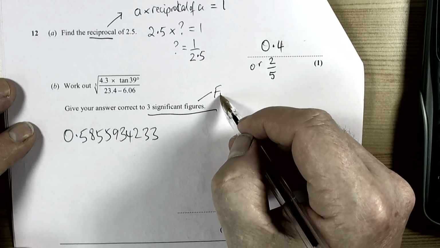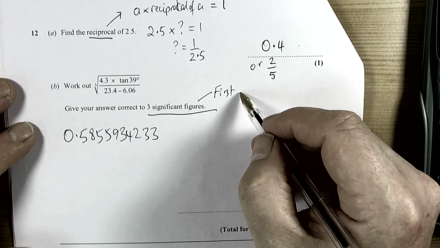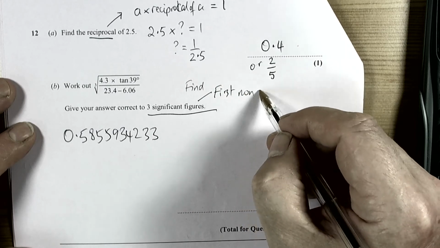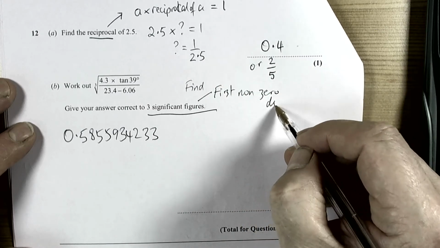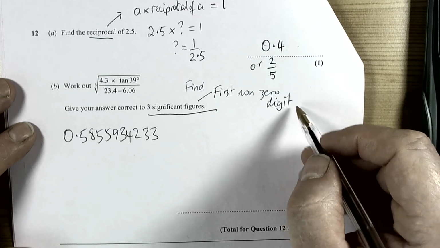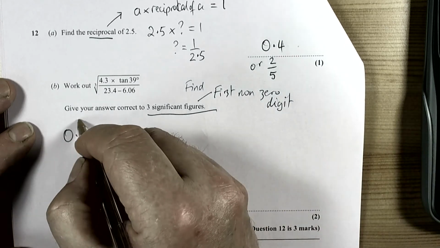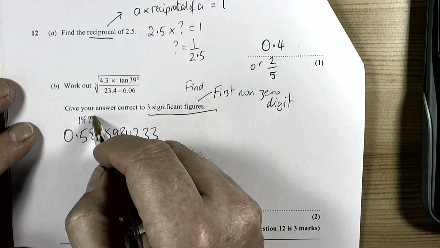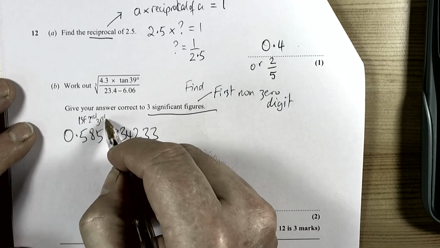So basically when you do significant figures, remember the idea is you find the first non-zero digit, because that is your first significant figure, and then count on from there. So that's one significant figure then, because that's our first non-zero digit. So this will be our second significant figure, and this will be our third.